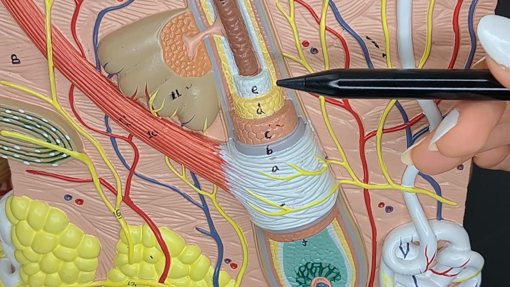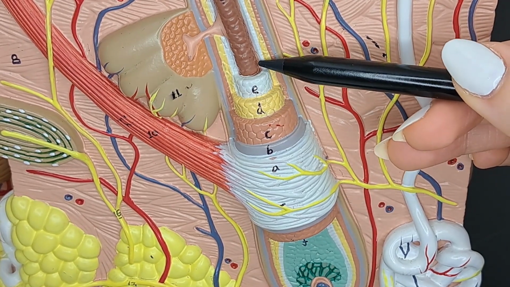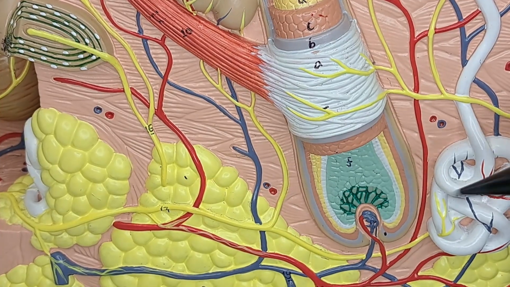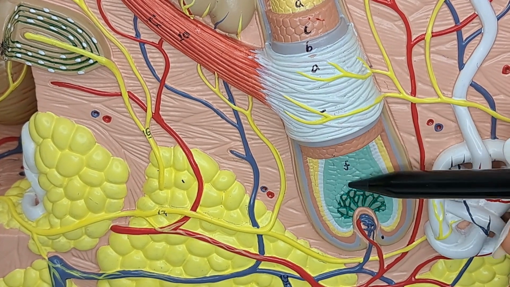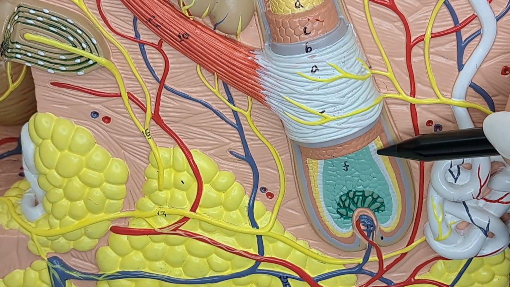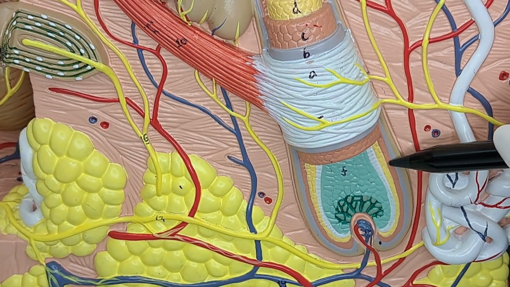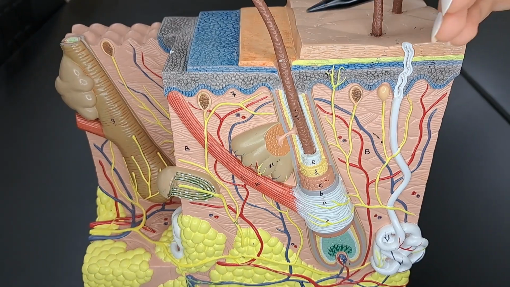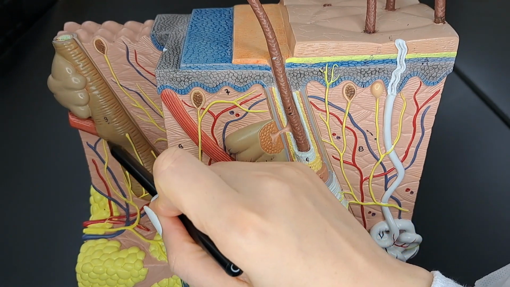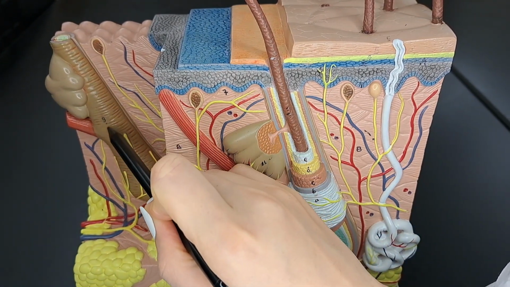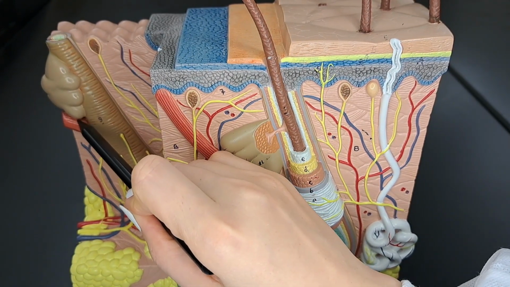Moving to the hair itself, right here we have the hair cuticle in white. Moving to the base, right here we have the hair papilla. This is the hair matrix. Also we can see the hair cuticle in white and the layers of the hair follicle. This right here is the hair shaft. Also here we can see the hair follicle. And this is the sebaceous gland. This is the arrector pili muscle.